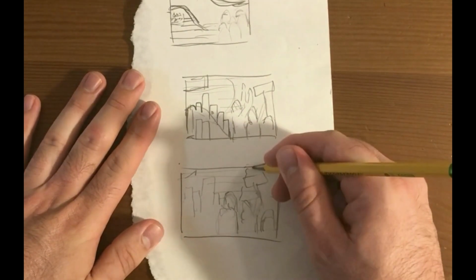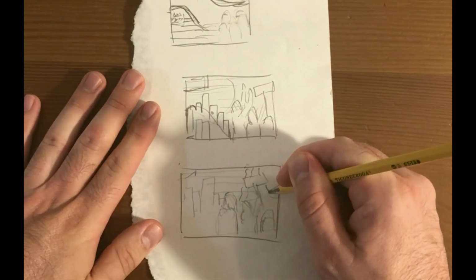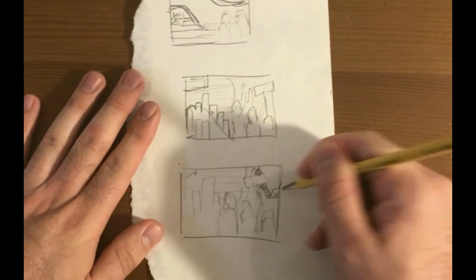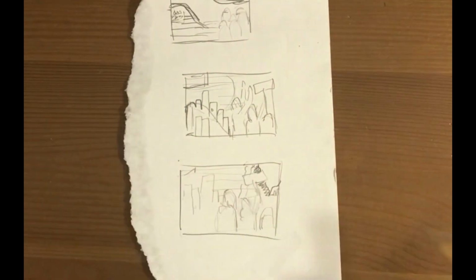Or add something else over here. Maybe there's some fire over here burning. So I came up with a little brainstorming there. Now I kind of got an idea of what I want to do. And I'm just making this up as I go, guys.